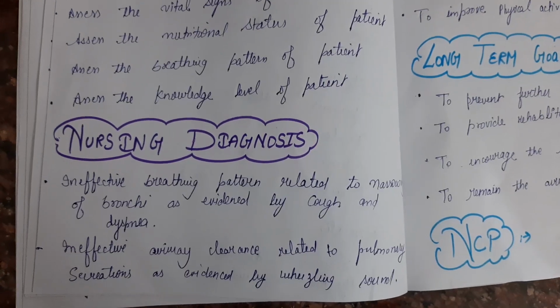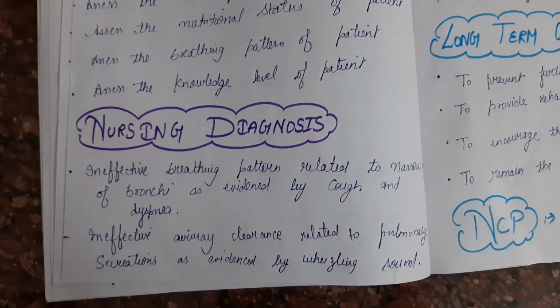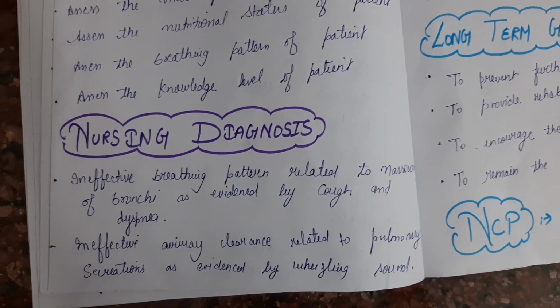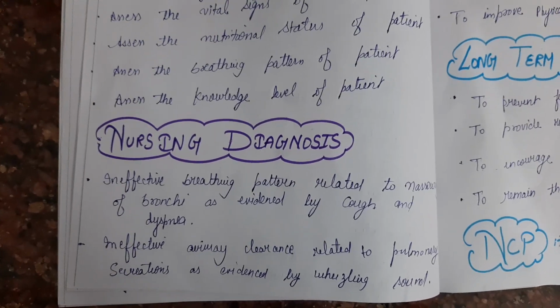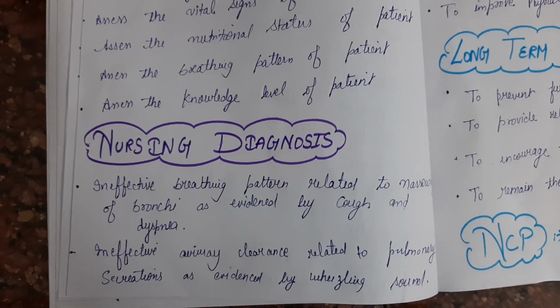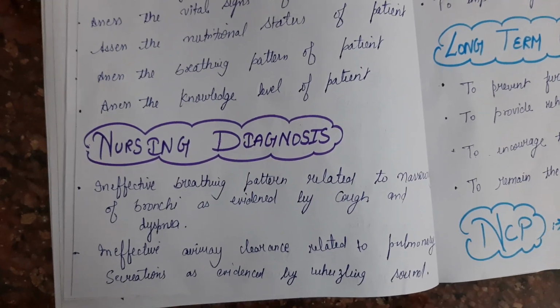Because of the asthma, the bronchioles get narrow, as evidenced by the cough and dyspnea. How should we know that the patient is having breathing problems, ineffective breathing? It is evidenced by the cough and dyspnea.